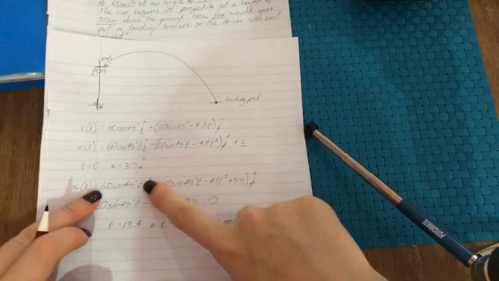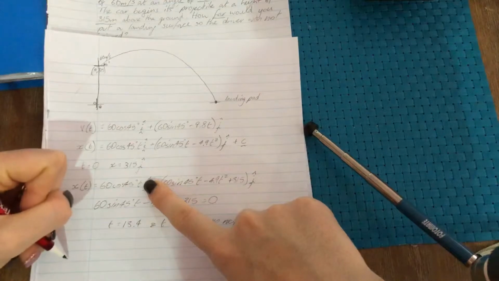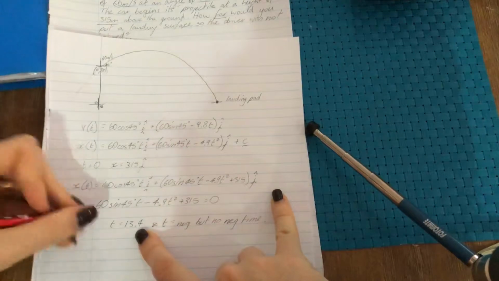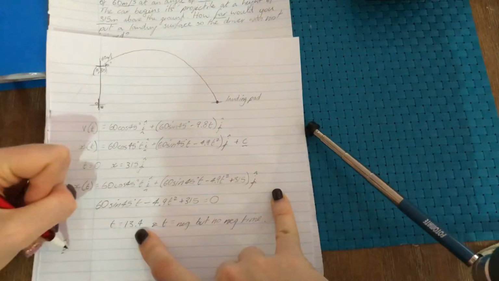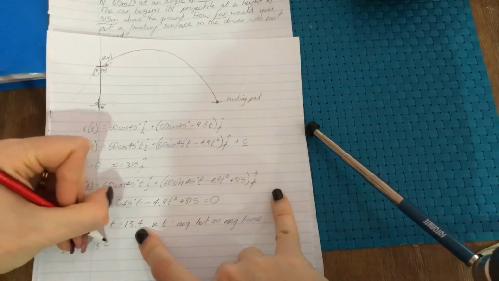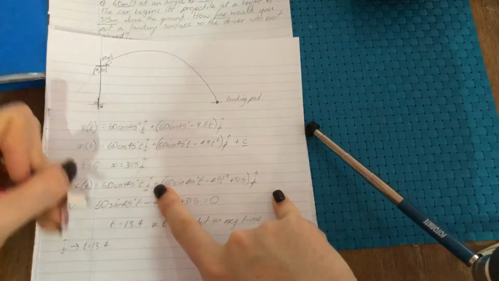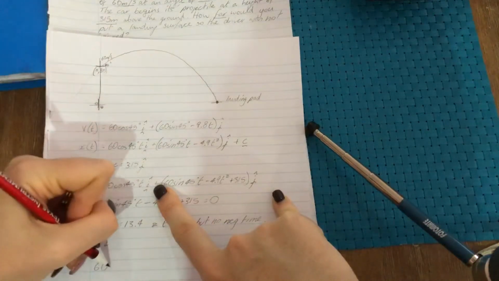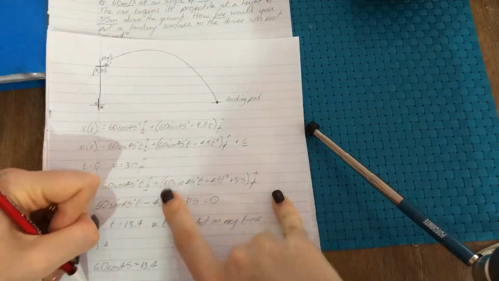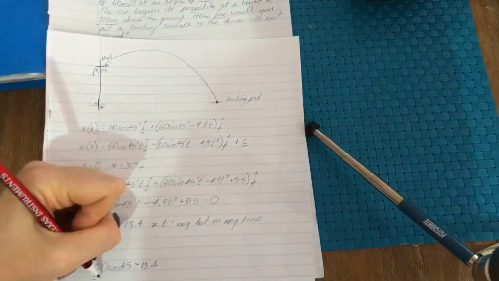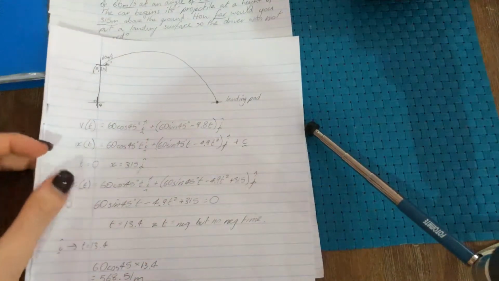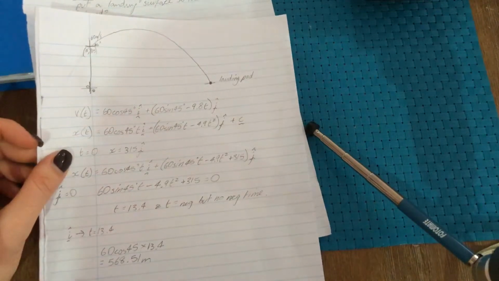So my i component of my position vector, when my j is equal to 0, I'm going to substitute 13.4 into my i component. And that gives me an answer of 568.51 meters. Okay.